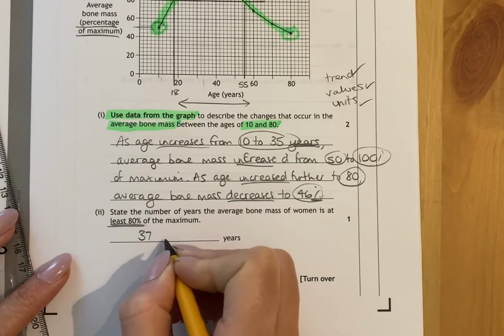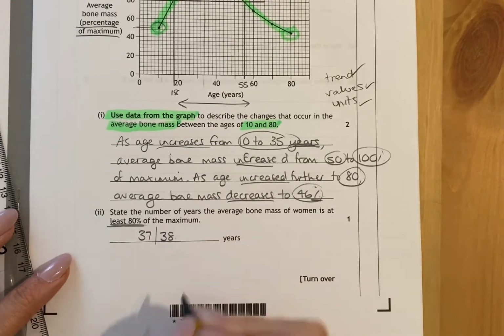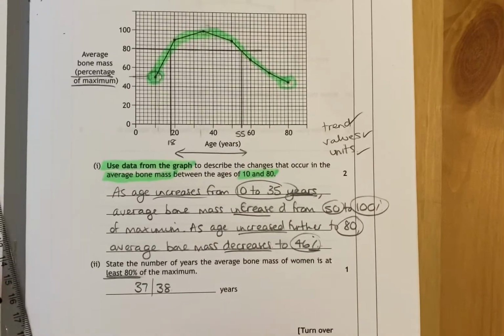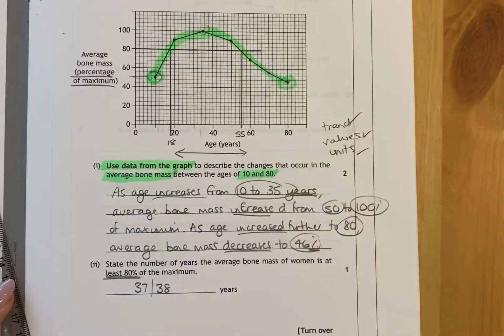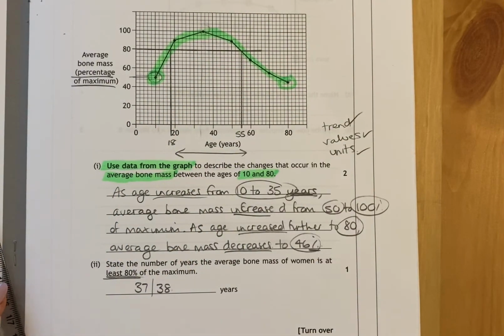Now, in the marking instructions, they've accepted 38 as well. Okay, but either one of those would be acceptable as long as it is the time that it'd be above 80. Okay, and that finishes off 2017 question 7.